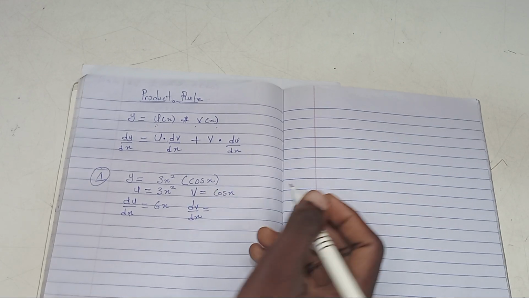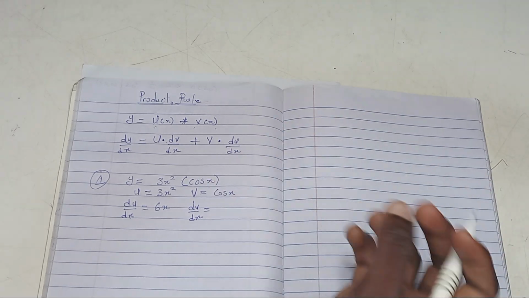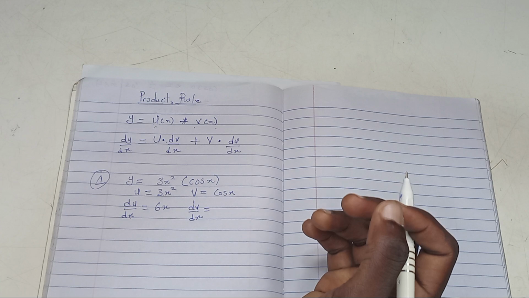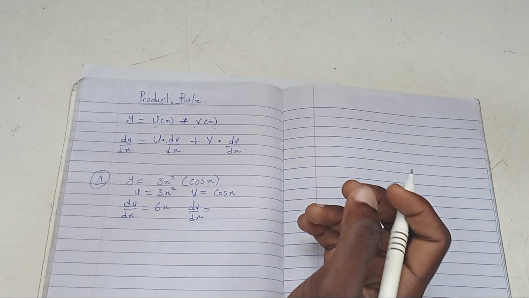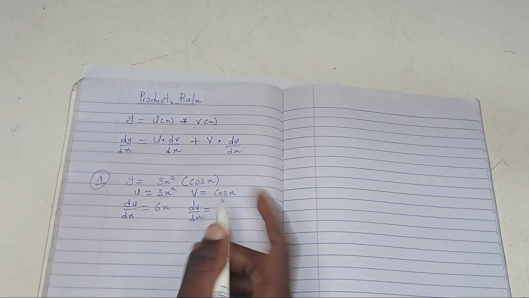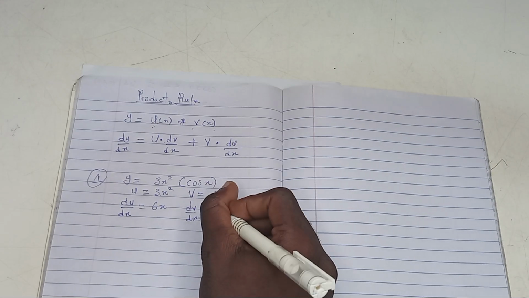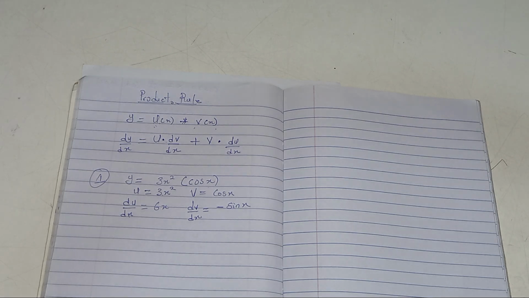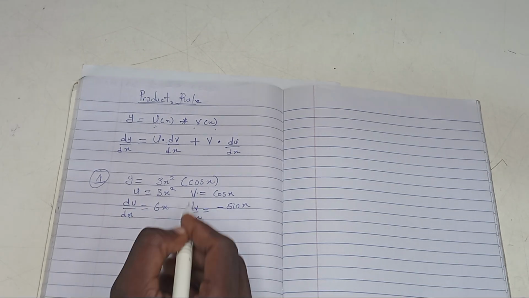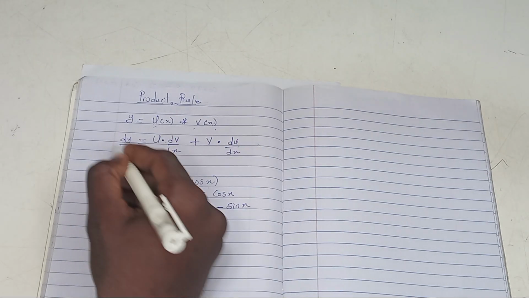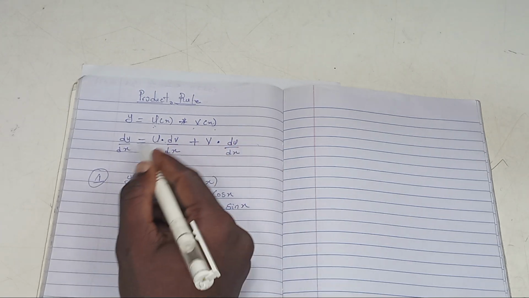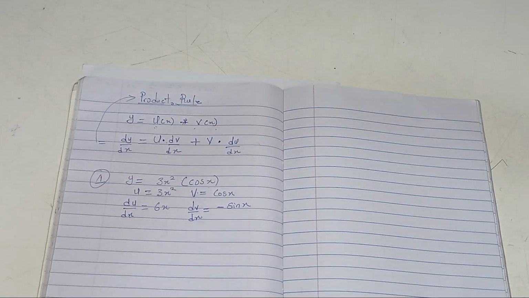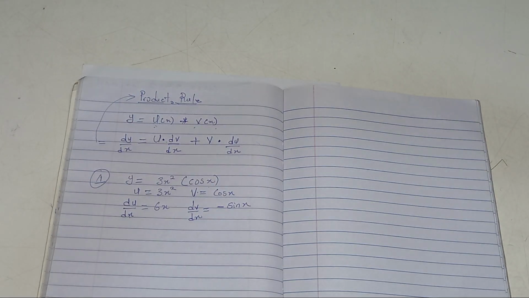Then we have dv/dx. The differential of cosine x is from the standard formula. There's a standard differential table, and the differential of cos x is minus sine x. Good. Now we have all four variables that we can substitute into our product rule formula.